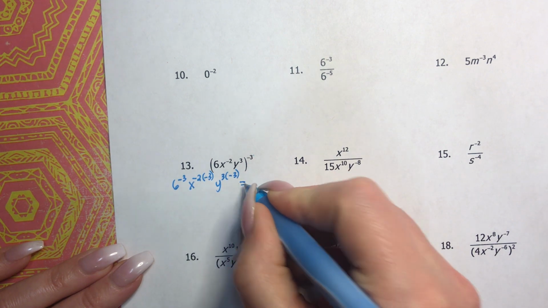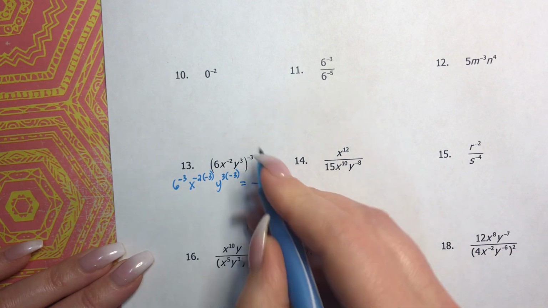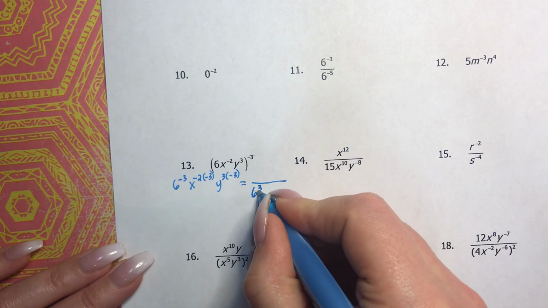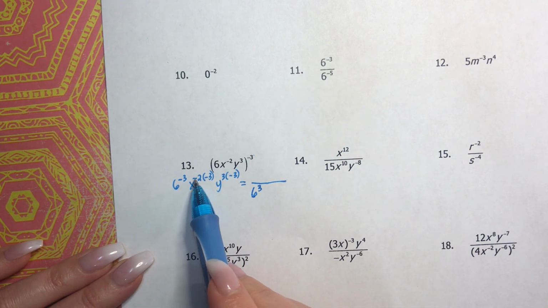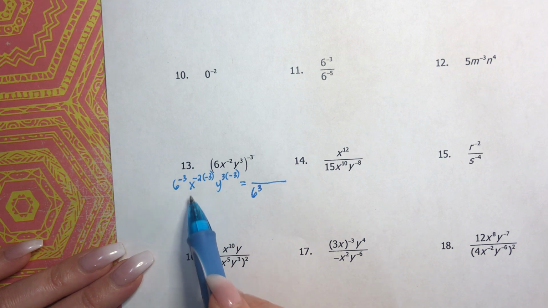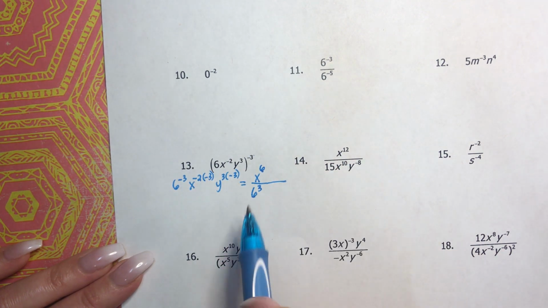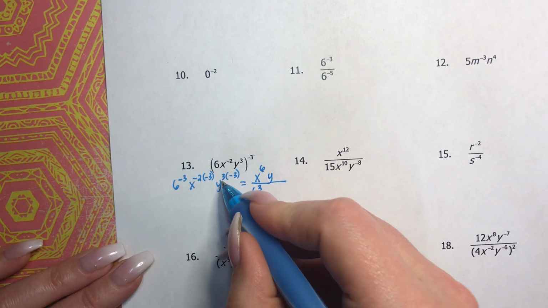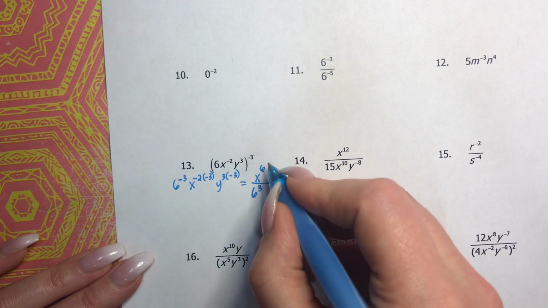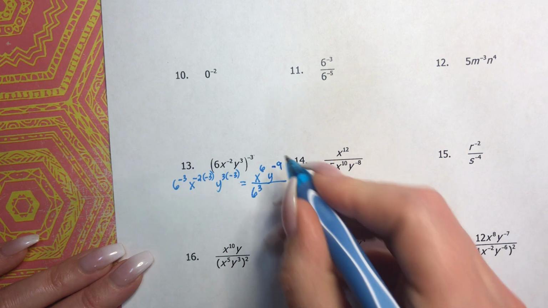Okay, so from here, we're just going to simplify. I think this is going to have to go on the bottom, so this is going to be 6 cubed. What do we have? We have -2 times -3. A negative times a negative is a positive. So it's going to be x, 2 times 3 is 6. And then we have y to the 3 times -3. A positive times a negative is a negative. 3 times 3 is 9.